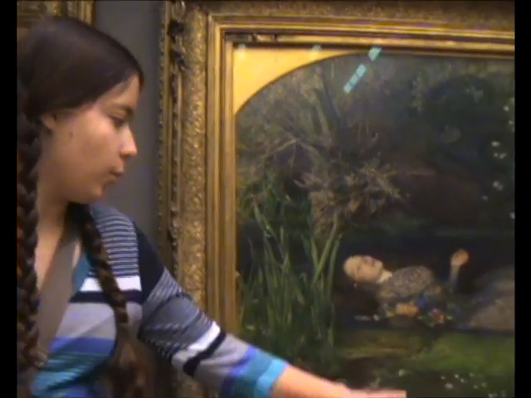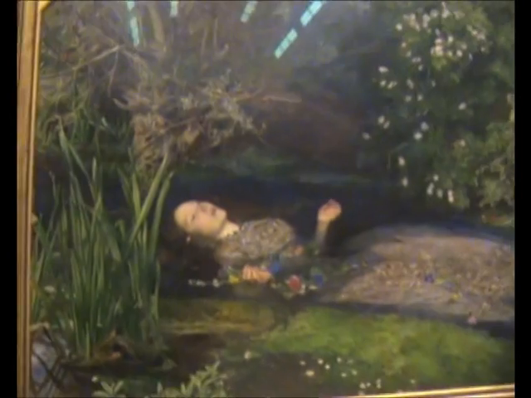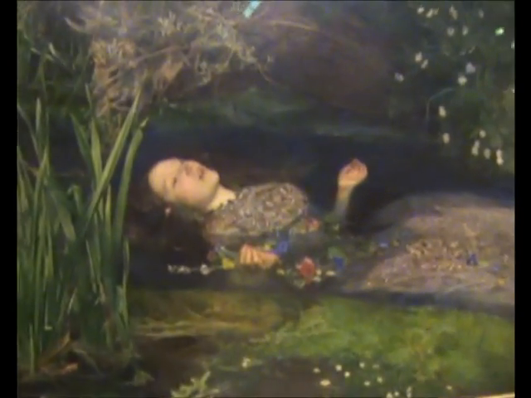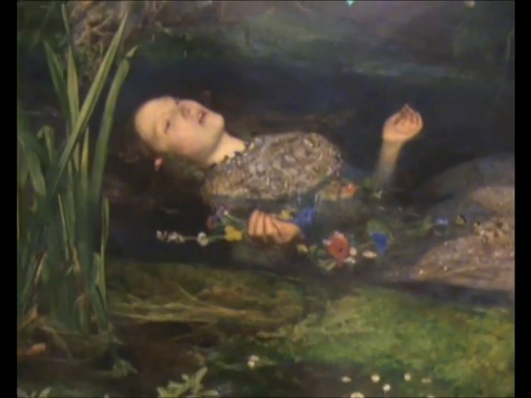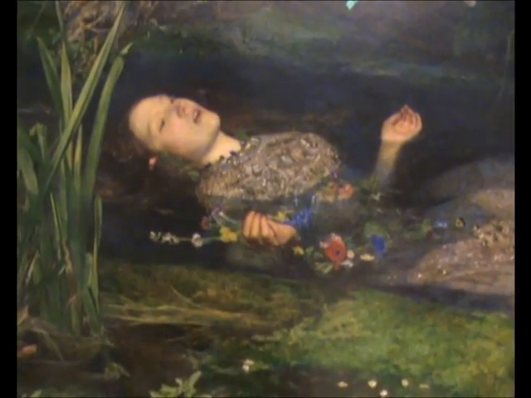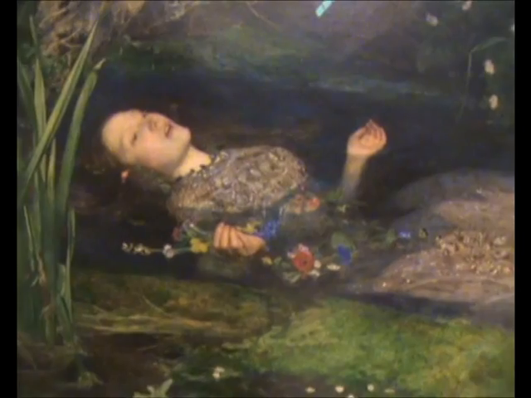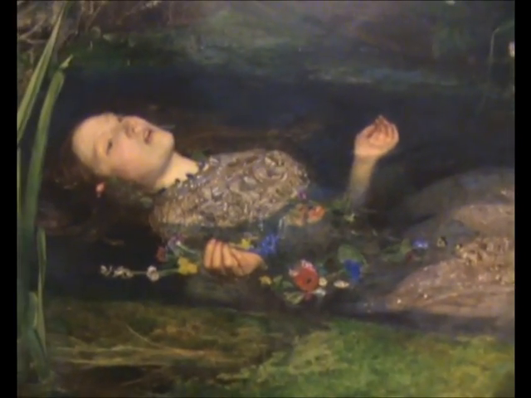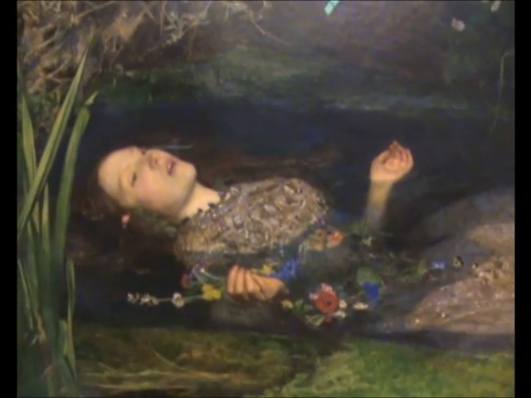For example, the red poppy, which was not mentioned in Shakespeare's description of the scene, symbolized death and sleep. This picture was painted along the banks of the Hogsmill River in Surrey.